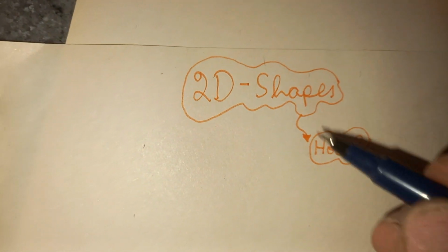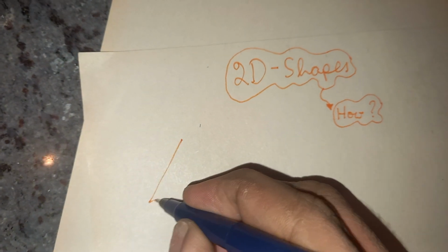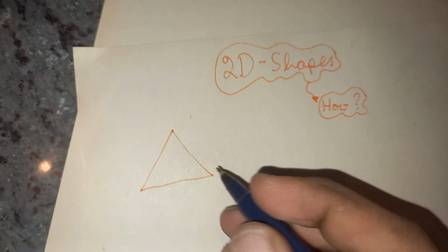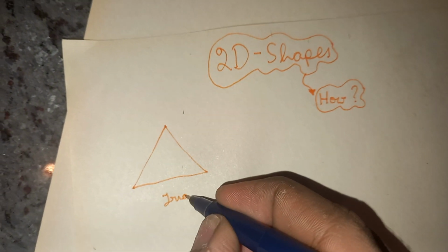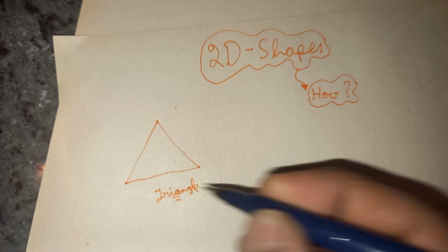Now I'm going to tell you about different 2D shapes. The first shape you're going to get is made of three sides. This three-sided shape is known as a triangle. Among triangles, there are many different types.